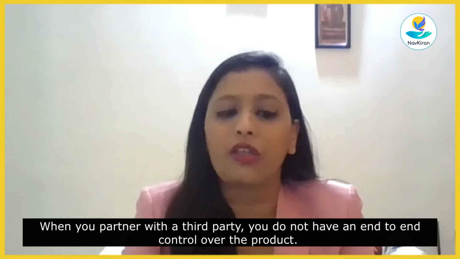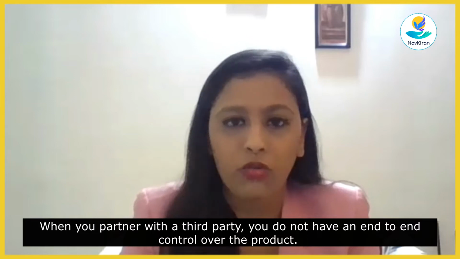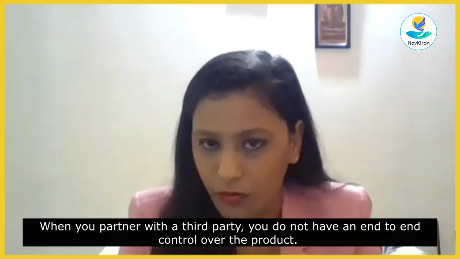I'd like to divide the answer into phases to give you an idea of the difference. Firstly, when you partner with any third party, you do not have end-to-end control over the product. You have to follow the compliances given by the third party in terms of the design, the tech capability, and the data. You do not have complete control or ownership.